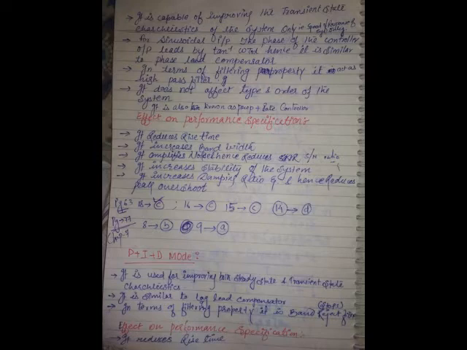Now, we are adding the derivative controller. That means it has now become a P plus D controller. So the open loop transfer function will become K into (Kp plus KDs), the derivative controller we have added here, by S into (1 plus Ts).